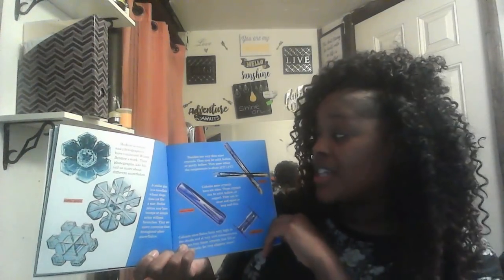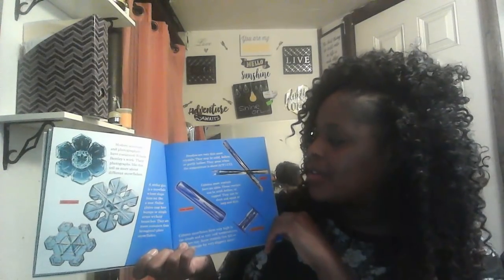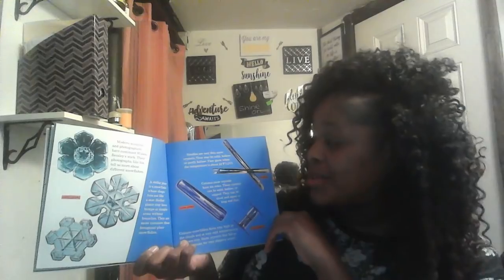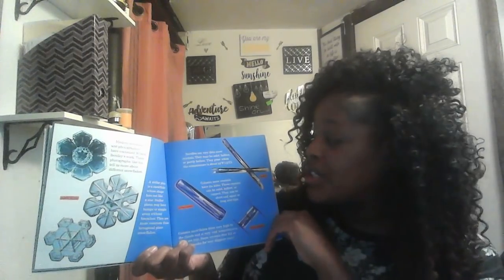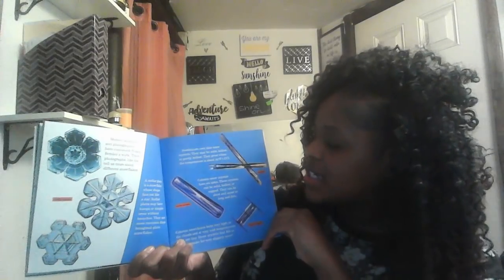Needles are very thin snow crystals. They may be solid, hollow, or partly hollow. They grow when the temperature is about 23 degrees Fahrenheit or negative 5 degrees Celsius.